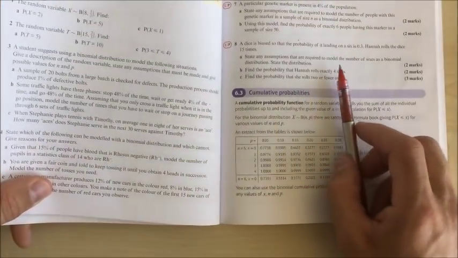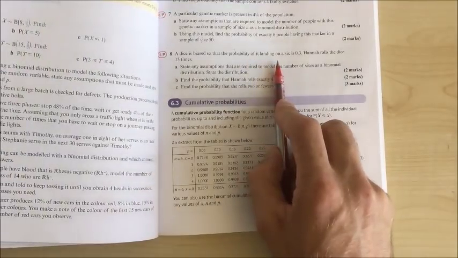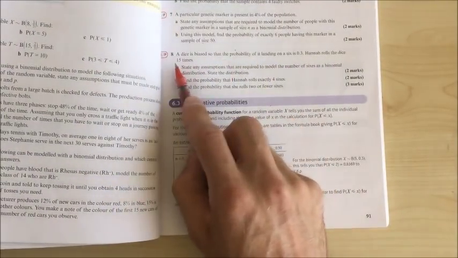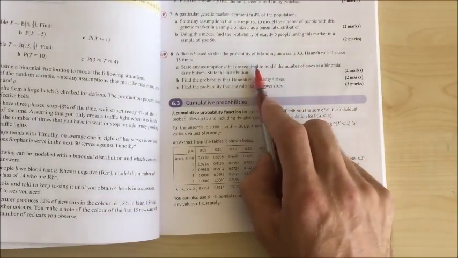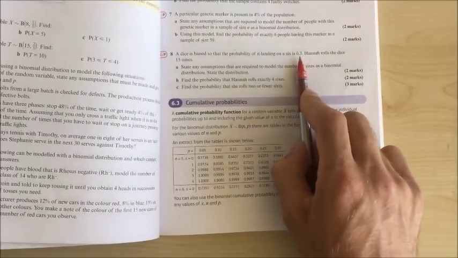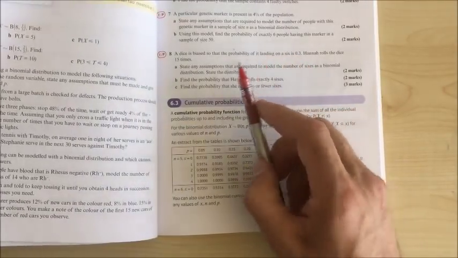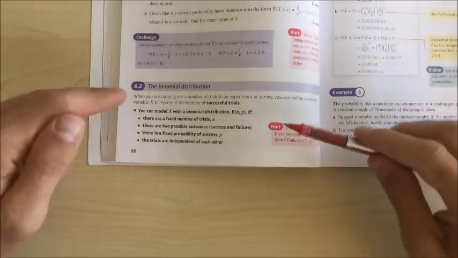And then let's see, the dice is biased, so the probability of it landing on a 6 is 0.3. Hannah rolls the dice 15 times. So, okay, 15 times, that's 15 trials. A 6 or not, so that's success and failure. Fixed probability of success, because the dice isn't going to change. Independent trials, because one roll of the dice doesn't affect the next roll of the dice. Okay? So, summary so far.